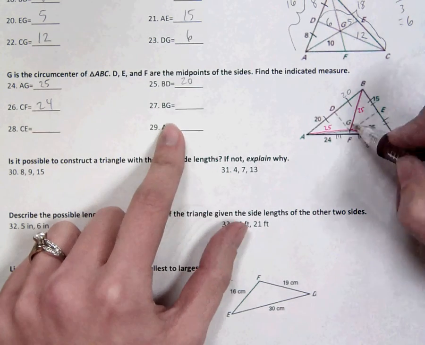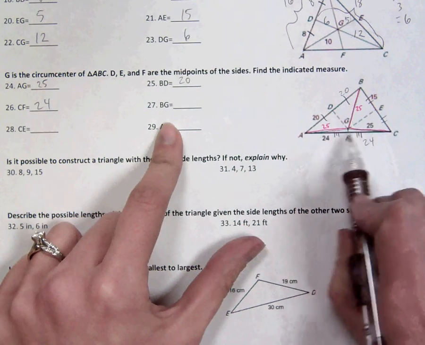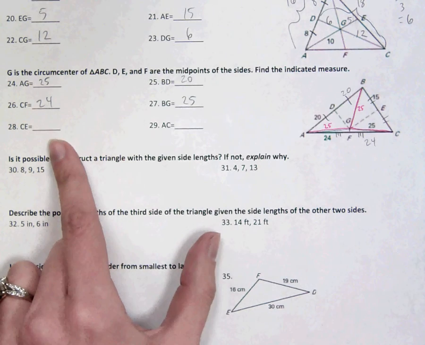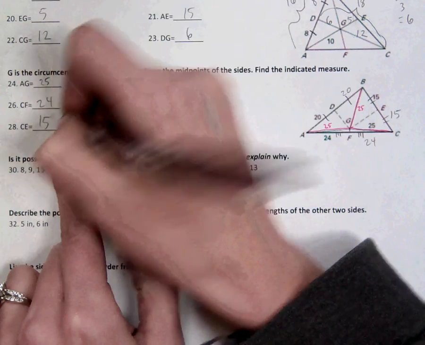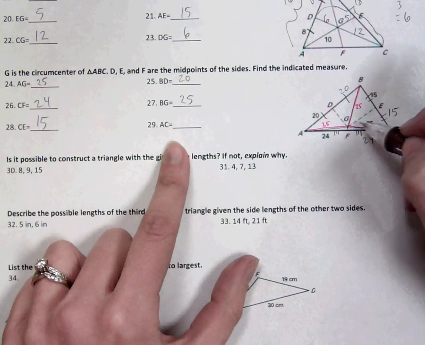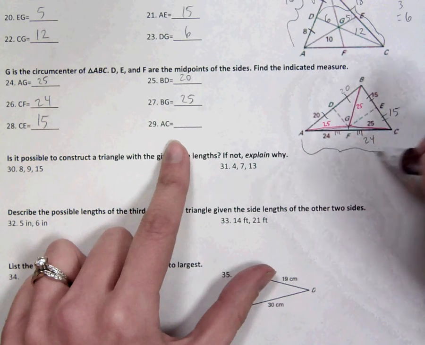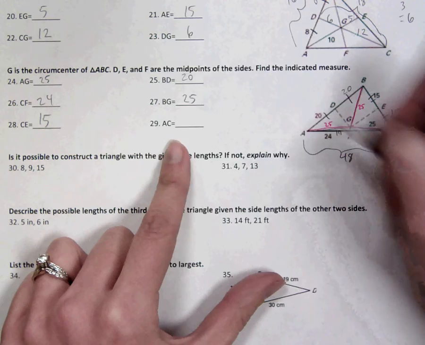BG, we marked a while ago saying, yes, from the circumcenter to each vertex is the same, so that's got to be 25. CE is 15, again, because I've got the bisector. And AC is this whole side down here, so 24 plus 24 is 48.